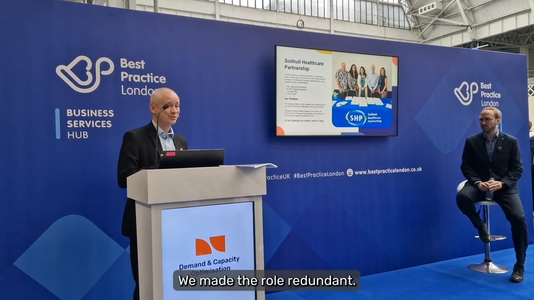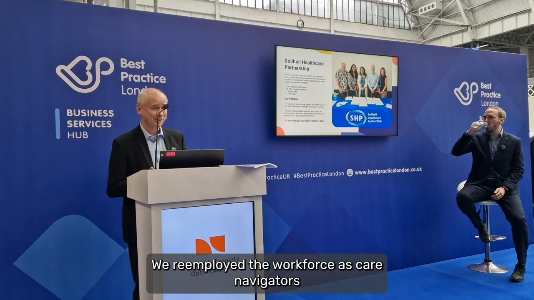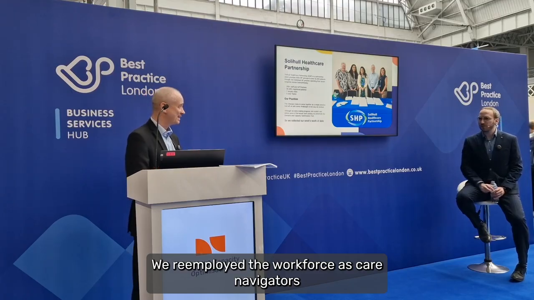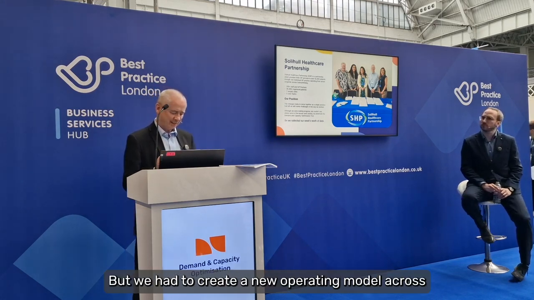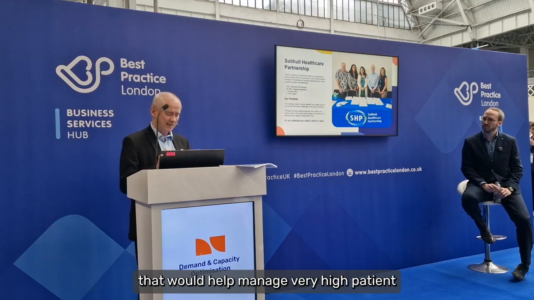We made the role redundant. We re-employed the workforce as care navigators, and the disruption unsettled many. It led to some staff turnover, but we had to create a new operating model across the whole of our organisation that would help manage very high patient demand with a finite clinical resource.